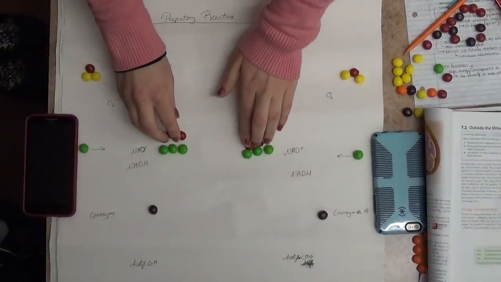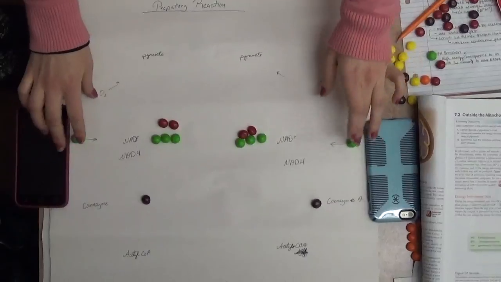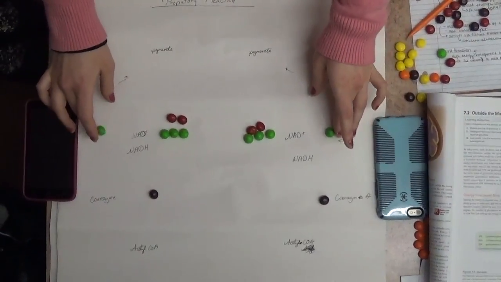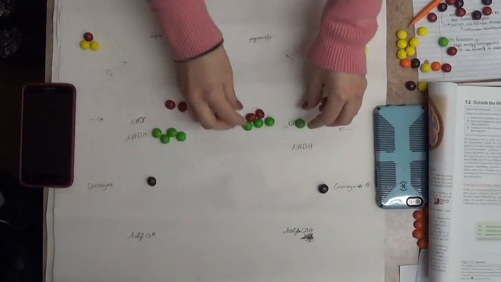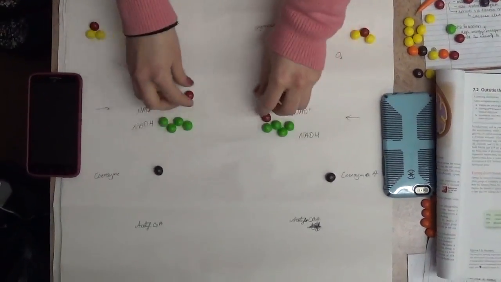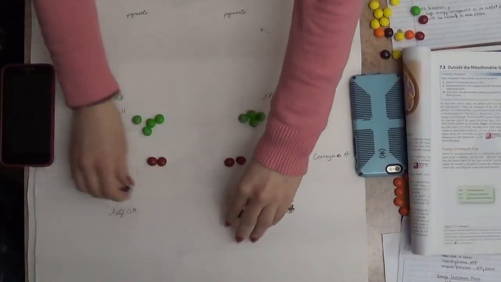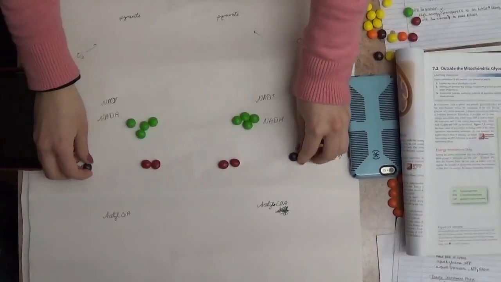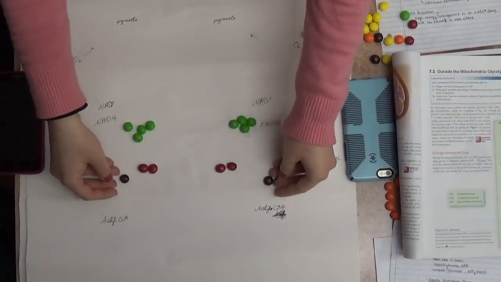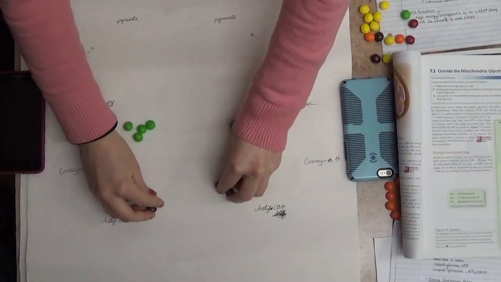And the next step of this is NAD plus is going to be reduced as 2 electrons come along and join, making NADH our second output. Our 2 carbon molecules are going to come along, and they are forming acetyl groups. And an enzyme called coenzyme A is going to join to them and carry them through.